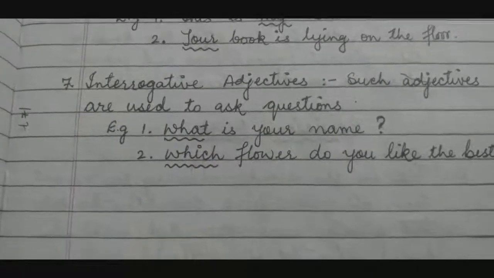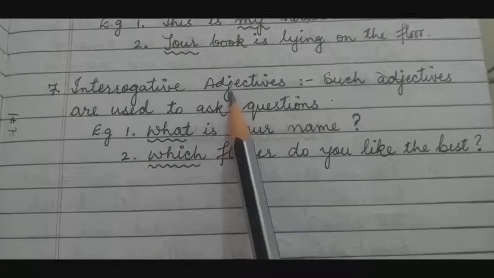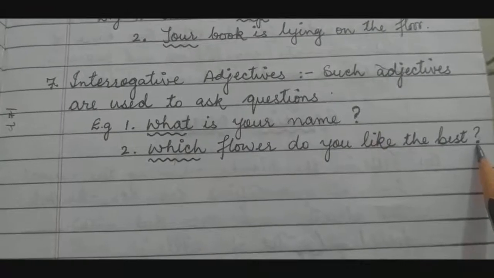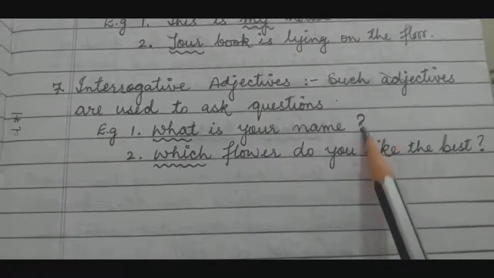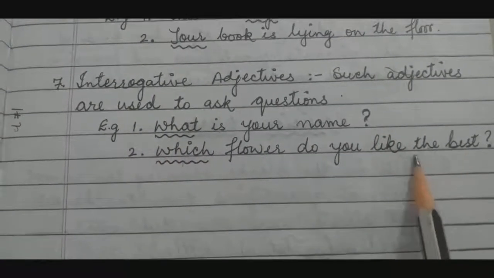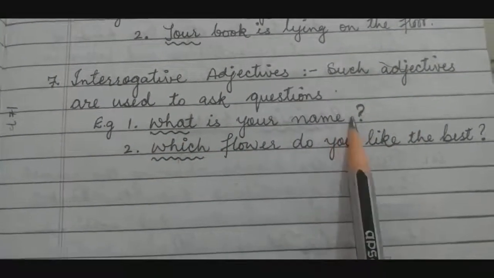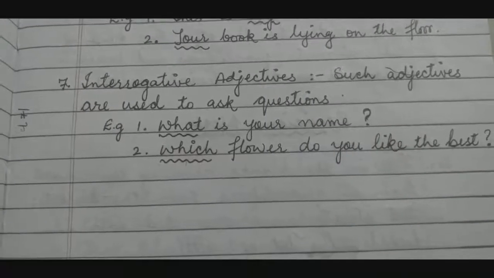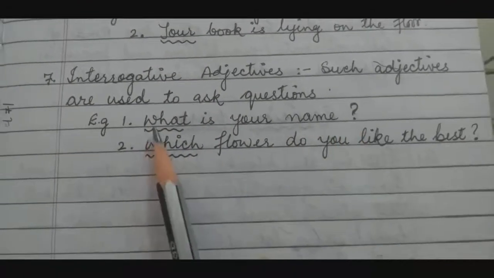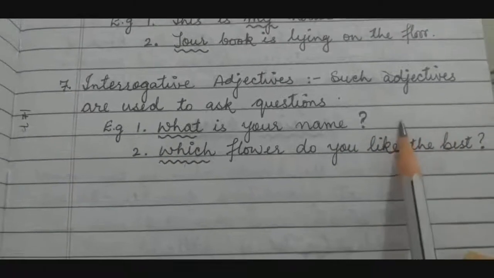Clear? Now see here, whenever you see interrogative words, it may be pronouns, it may be adjectives, you will always find a question mark behind it. When you see a question mark, it means the sentence is an interrogative sentence and you have to give some answer. Now let's see with an example. What is your name? Suppose I ask somebody, what is your name? Then definitely the second person would have something in their reply.